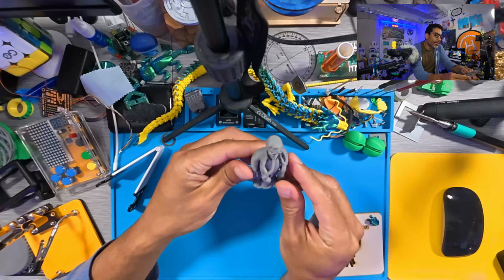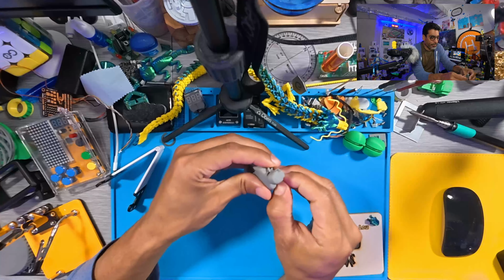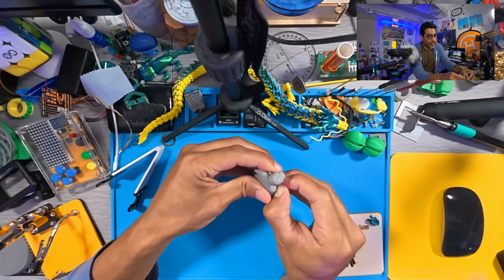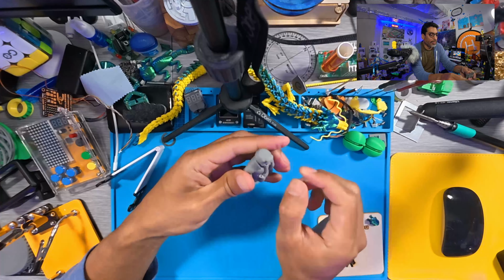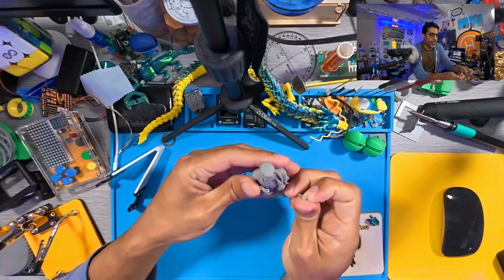This little mini me looks like the guy from what's his name? Peter Turkle, whatever his name is. This is pretty cool though. A little hard to get off, the supports are going pretty.